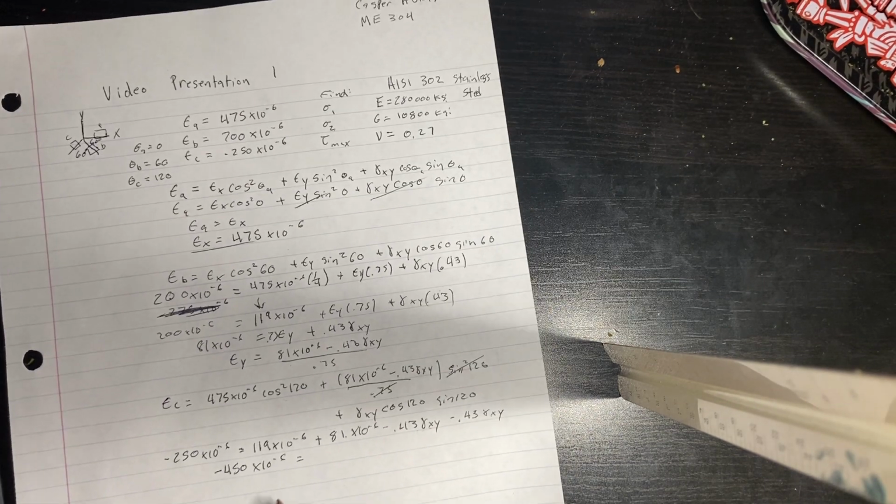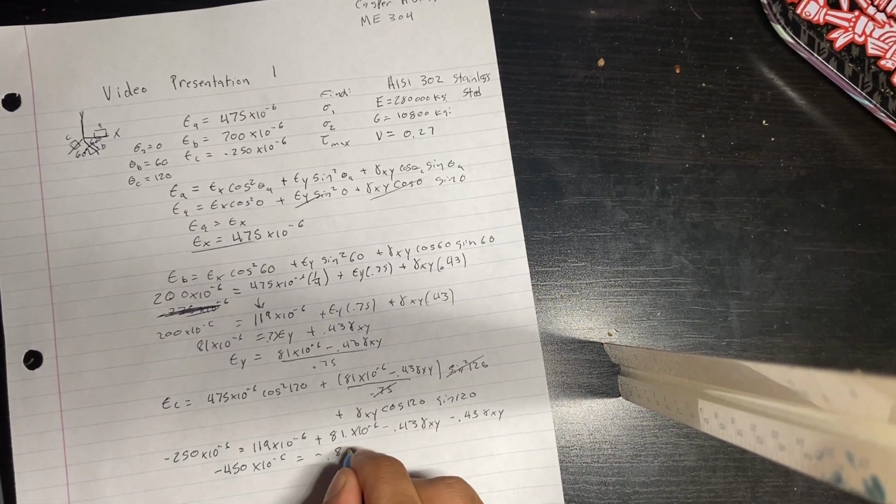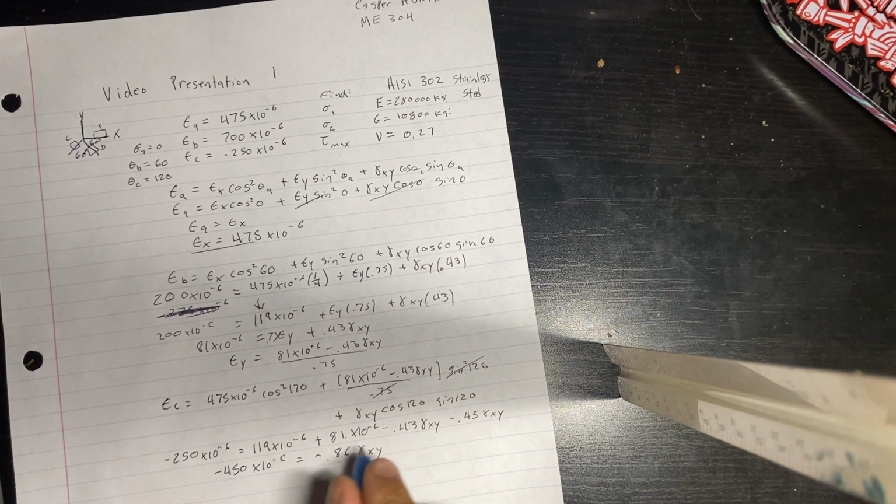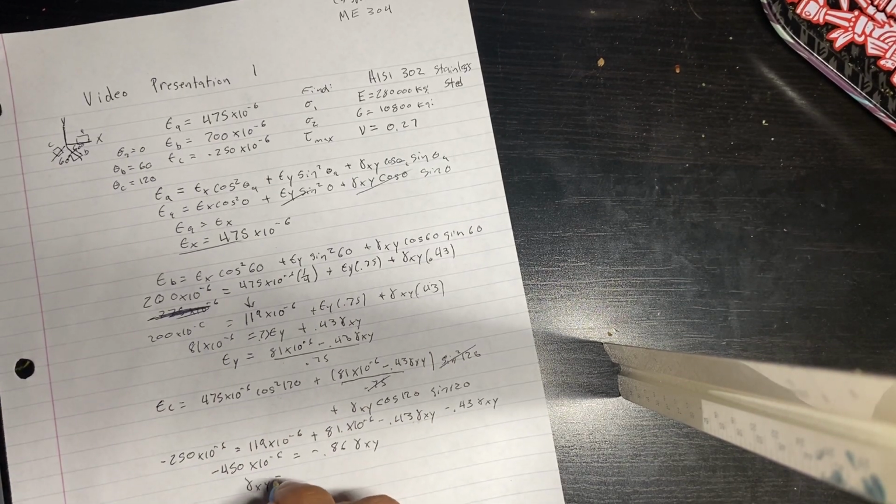Yep, negative 0.86 gamma xy. So from this equation, we can get gamma xy.